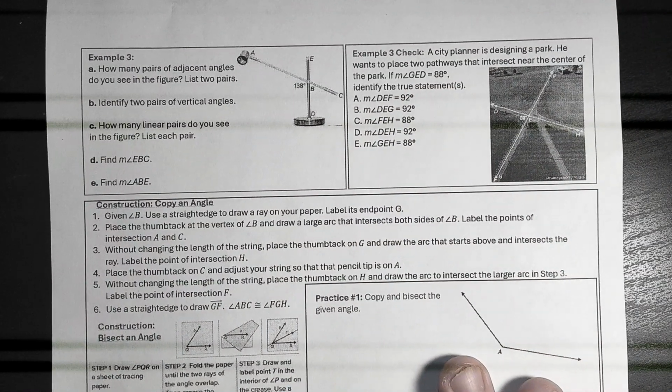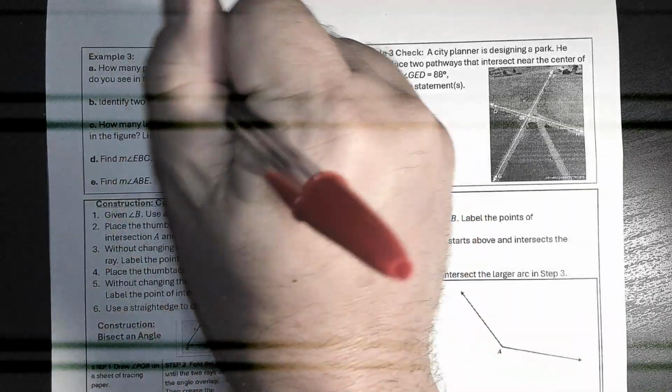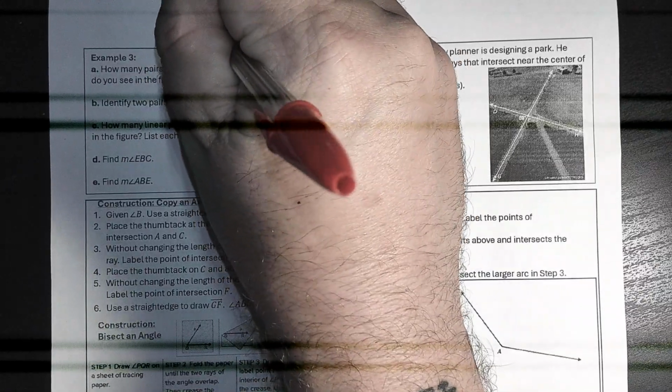Page number 2. Example 3 at the top. Let's see what we got here. All right, so how many pairs of adjacent angles do we see in this figure? List 2 pair. I want to bring something back to your attention. The word adjacent. That also means next to.